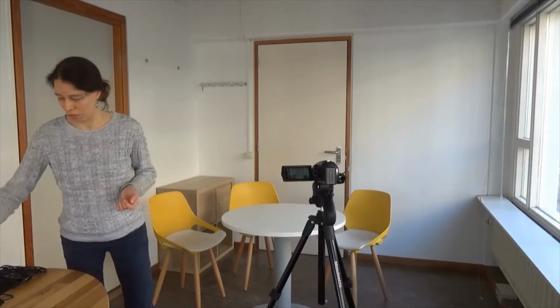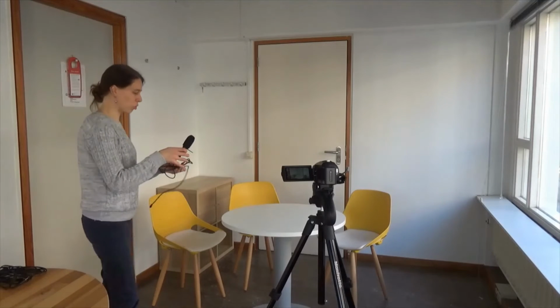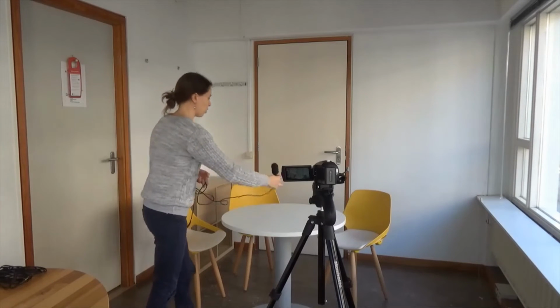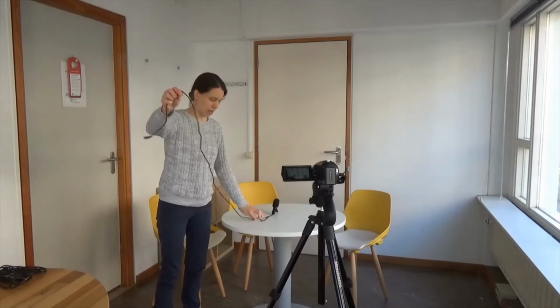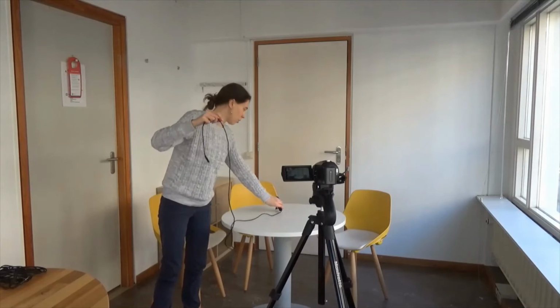Okay, so if this is set up, we can leave it like this for now and connect the microphone. So the microphone should be in front of the speaker. So that's why we need a table, or at least a small table is very useful.